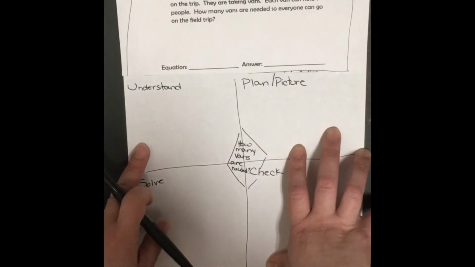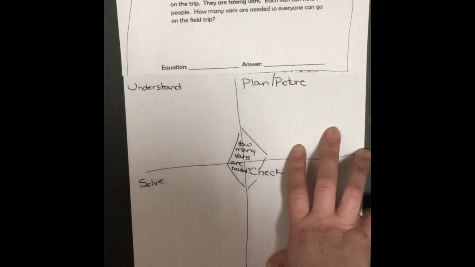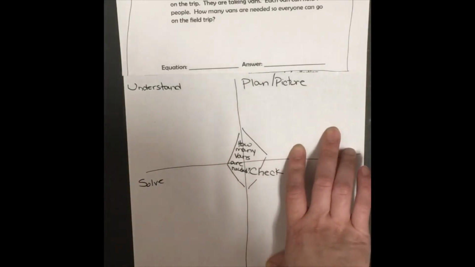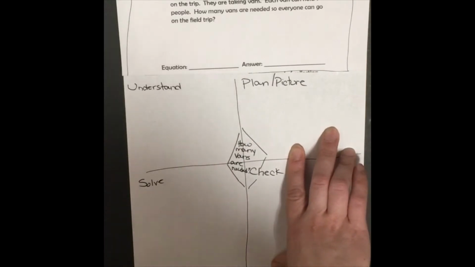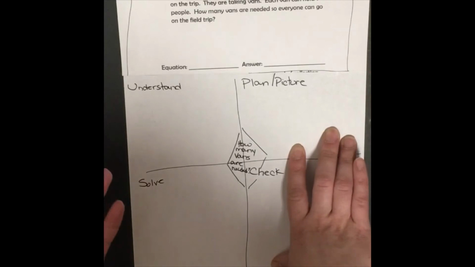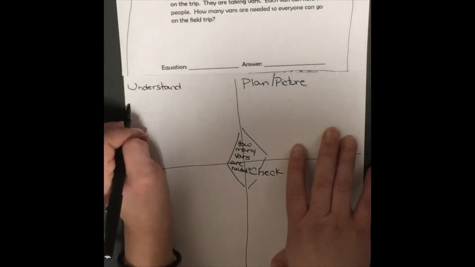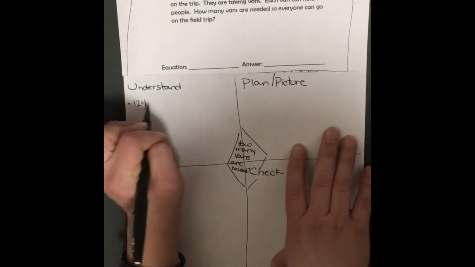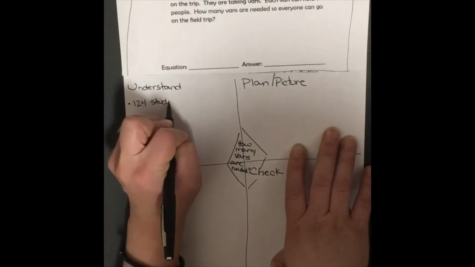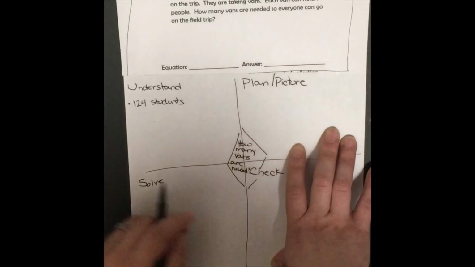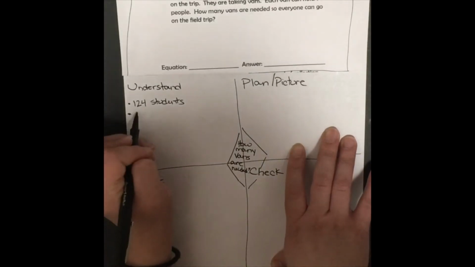Now, for understand, I'm going to go back through my problem and write down the important information that they gave me. So I'm going to read it again. Mr. Phillips is organizing a field trip for 4th grade. Well, I don't need that to solve the problem. There are 124 students. That I'm going to need to know. 124 students. 6 teachers. Going to need to know that.